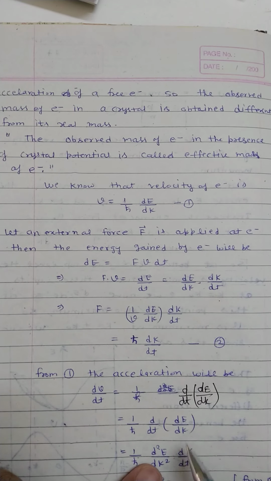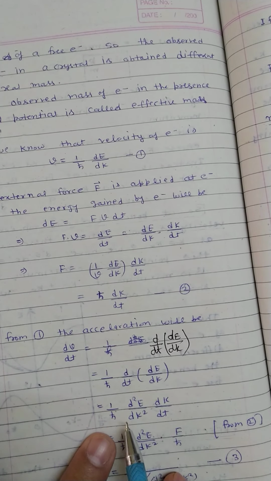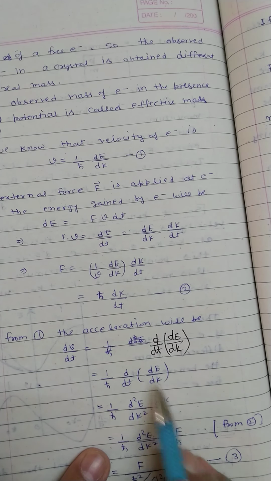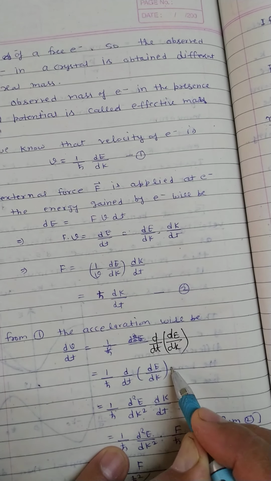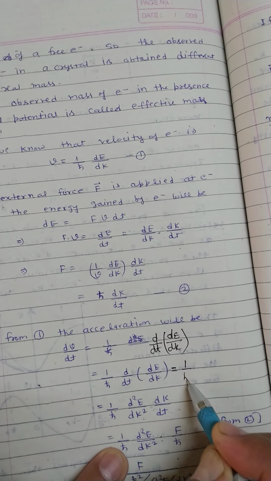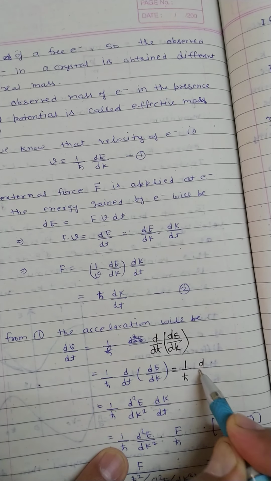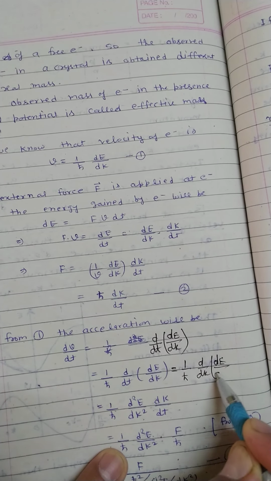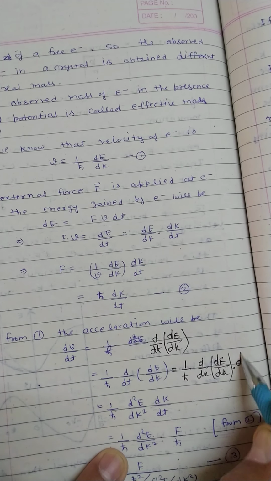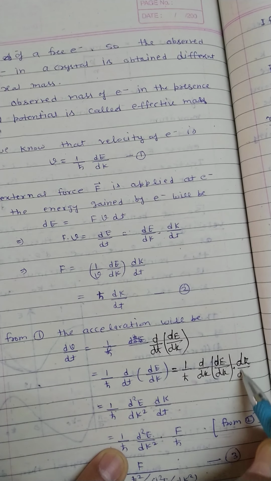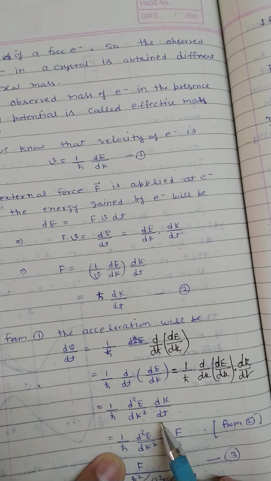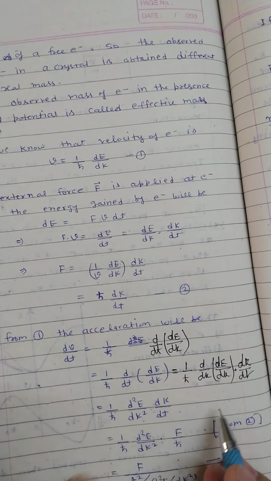This is what I have written here, and then it will be 1 upon h cross double derivative of E with respect to k into dk by dt. That can be easily written as 1 upon h cross d by dk of dE by dk into dk upon dt. This will be the double differentiation, and I will write like this.